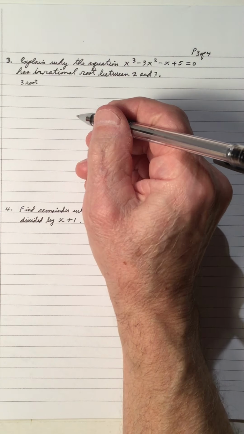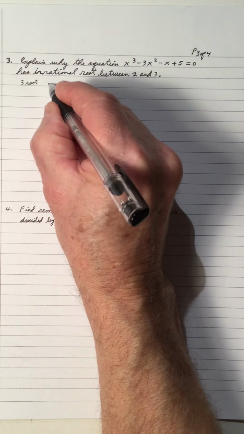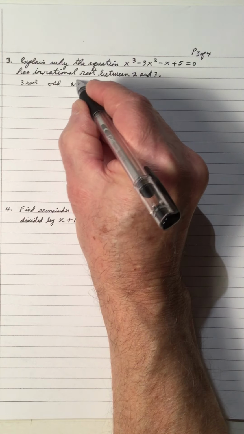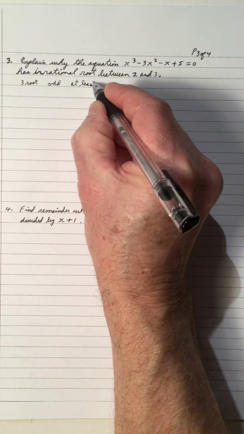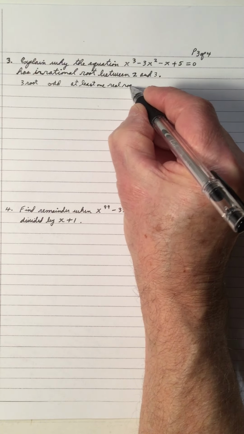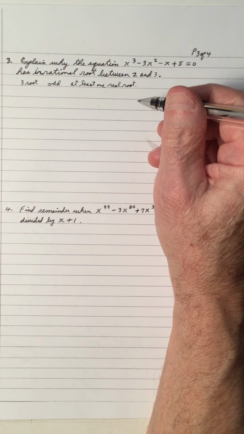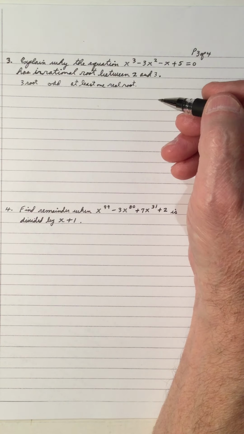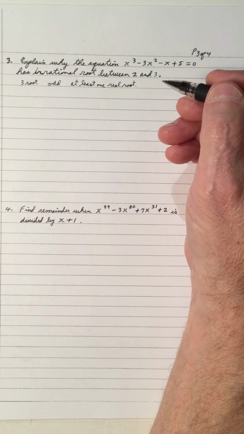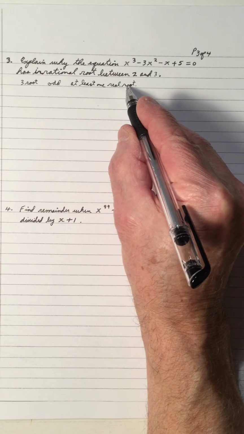And every odd equation, so 3 roots is odd. So therefore, because it's odd, it has at least one real root. Remember, if they're imaginary roots, they come in pairs. So imaginary roots could be degree 2, quadratic, degree 4, quartics, degree 6, if you want. But because it's cubic, it has at least one real root.